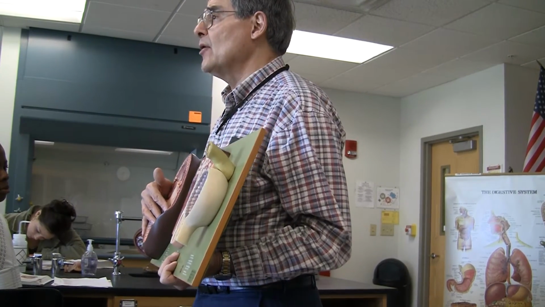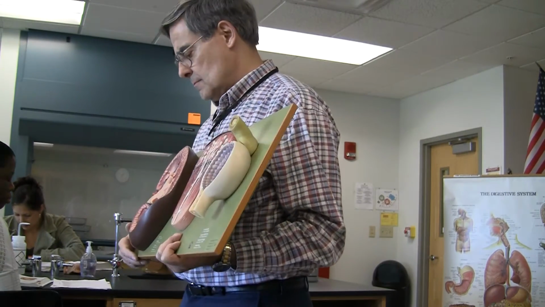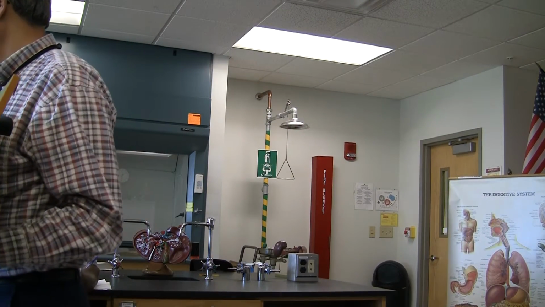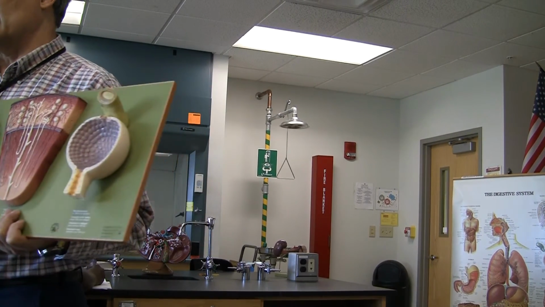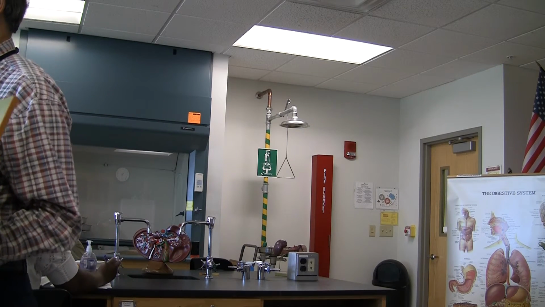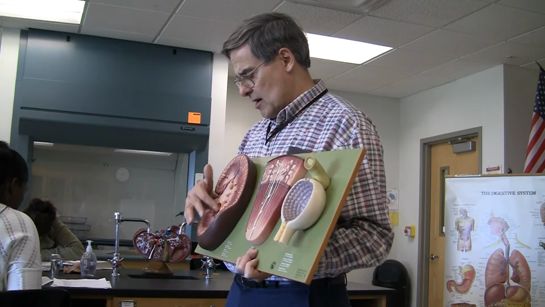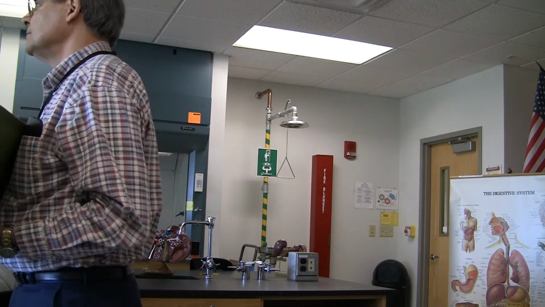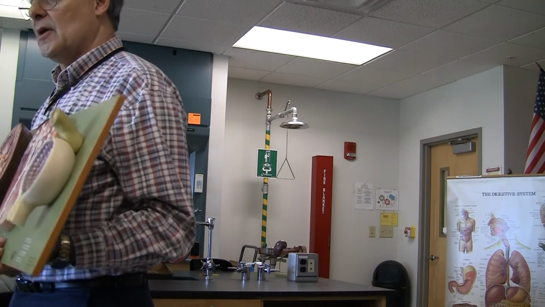Two or three minor calyces merge into a larger collecting chamber called a major calyx. So each renal pyramid, the papilla here, and you can see this in your book too, projects into a collecting chamber, a minor calyx. Two or three minor calyces converge into a larger chamber called a major calyx. Then all the major calyces merge into a common collecting chamber, which is called the renal pelvis. Of course, what am I leading up to? Tracing through the kidney, from the blood to the outside.